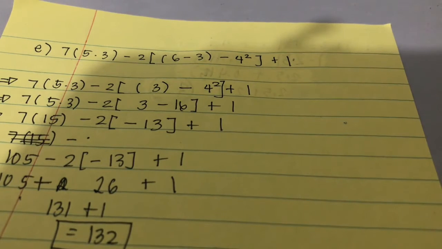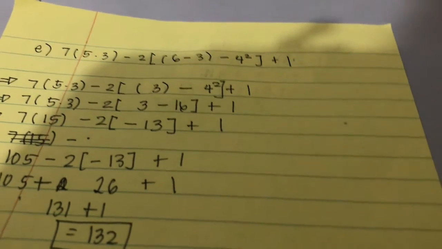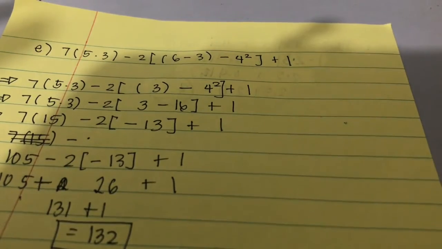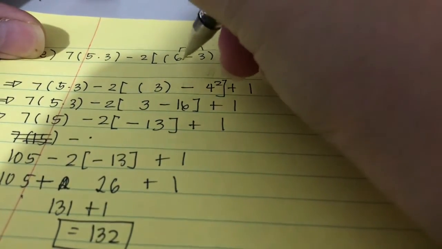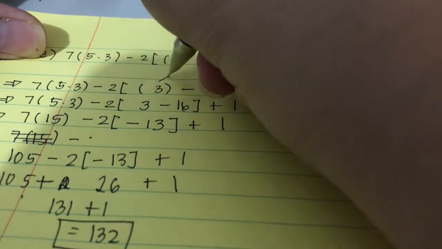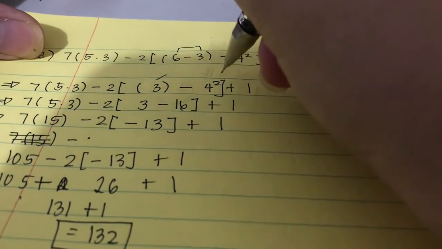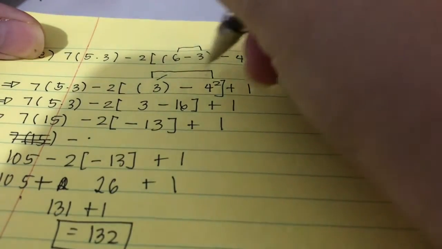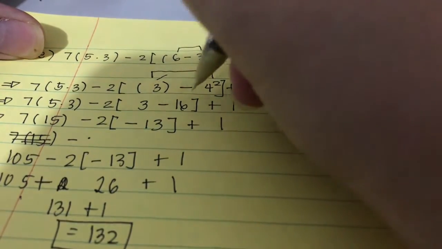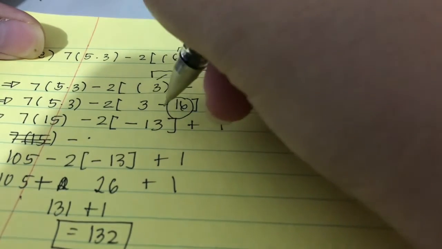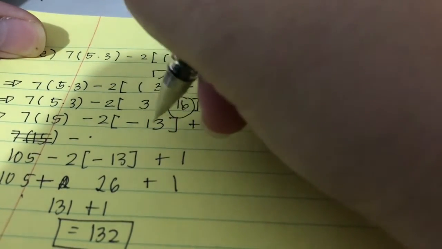Next is 7 times parentheses 5 times 3 minus 2 times curly brackets, parentheses 6 minus 3 parentheses minus 4 squared, plus 1. So we evaluate first what's inside the innermost parentheses. 6 minus 3 is just 3. We still evaluate inside the parentheses: 4 squared is 16, so 3 minus 16 is negative 13.